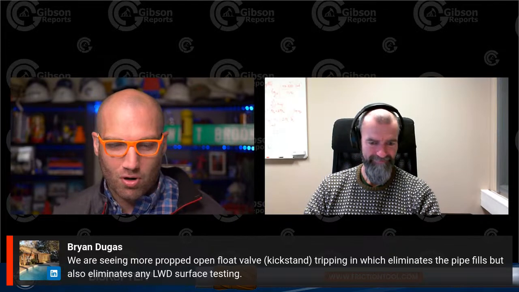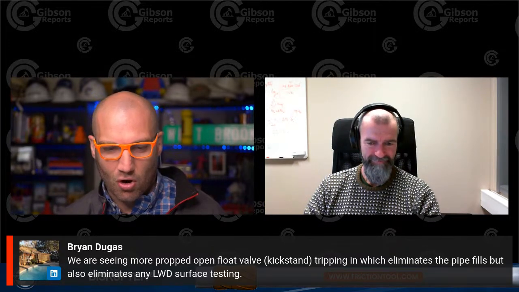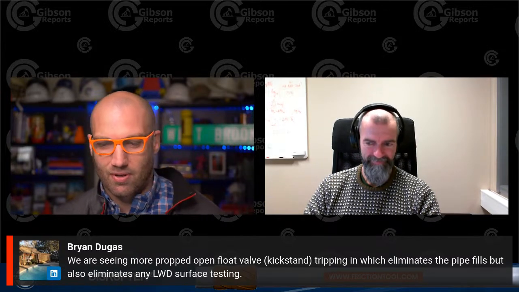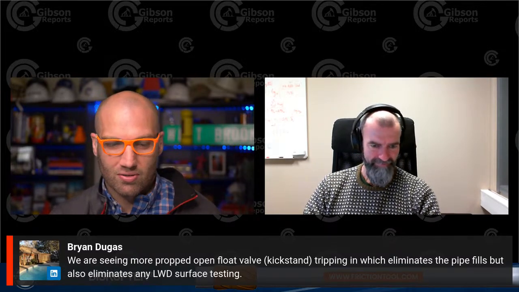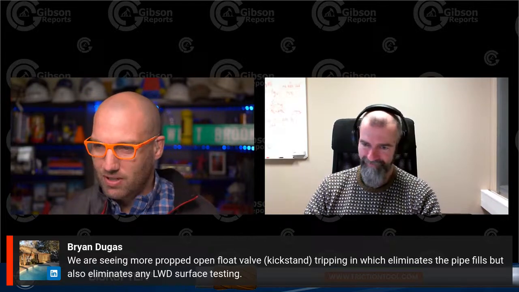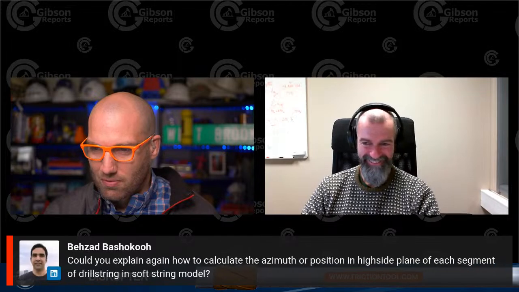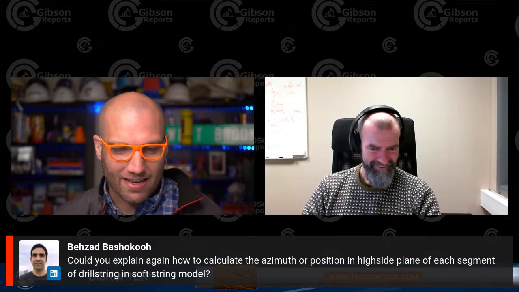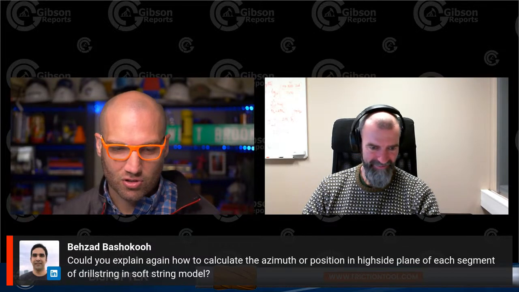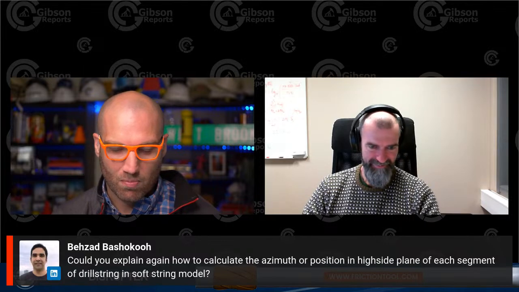We are seeing more propped open float valve kickstand tripping in, which eliminates the pipe fills, but also eliminates any LWD surface testing. A little bit different there. I thought I saw a question mark in there, so sorry, my bad. Could you explain again how to calculate the azimuth or position in high side plane of each segment of drill string in the soft string model?